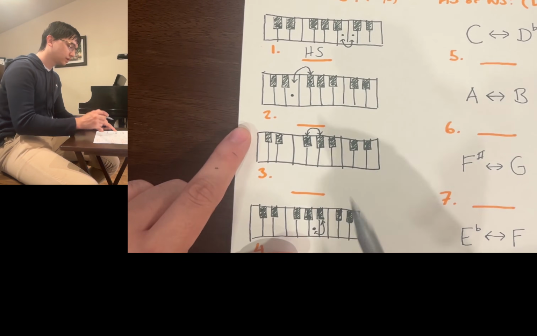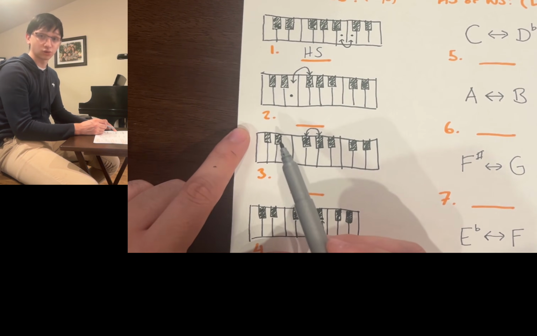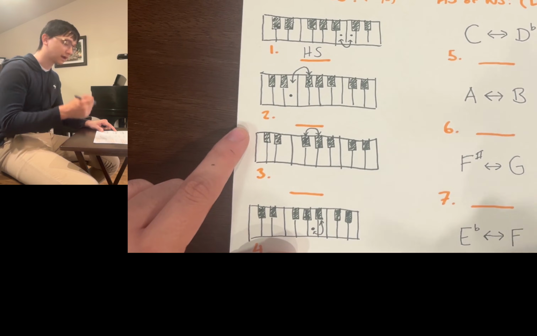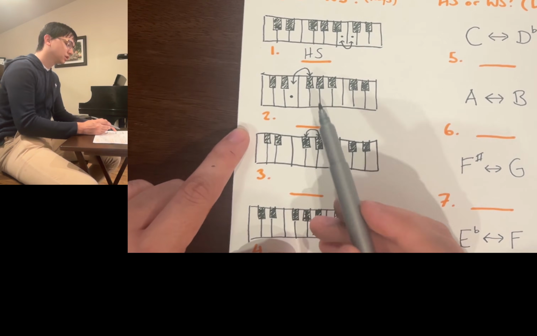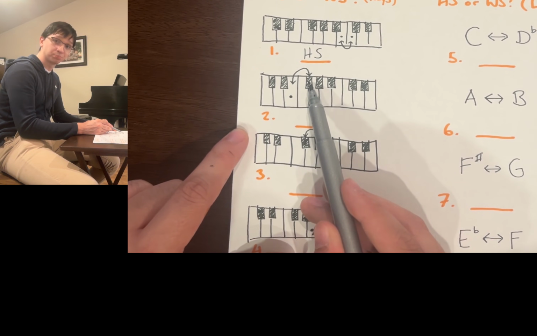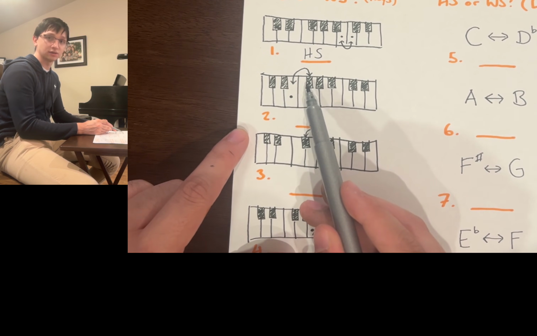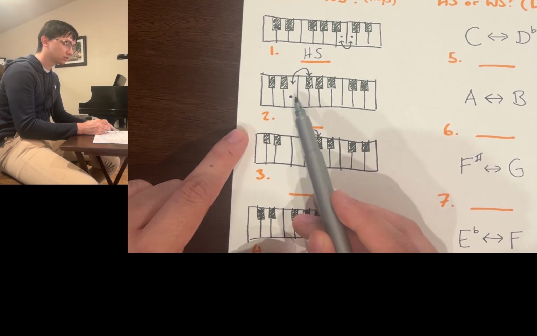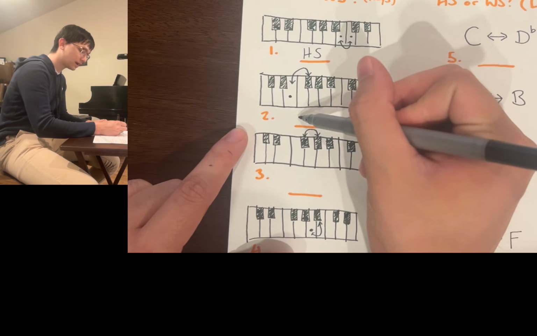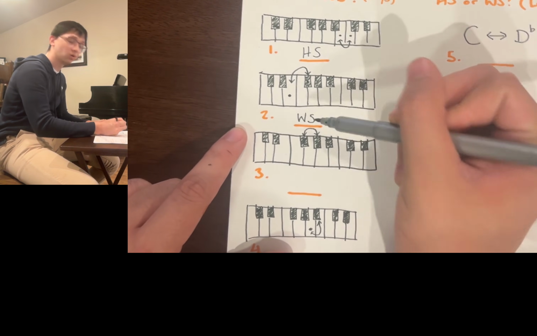Now, whenever we're looking for whole steps, if I'm being quite honest, we're looking for some sort of a small gap, right? A one key gap. So you'll notice here we start on this dot, which is on E, and then we go to this first black key. So the question you have to ask yourself is, do we go one key over or two keys over? And here you'll notice that we skip over a key. And so here we would have WS for a whole step.